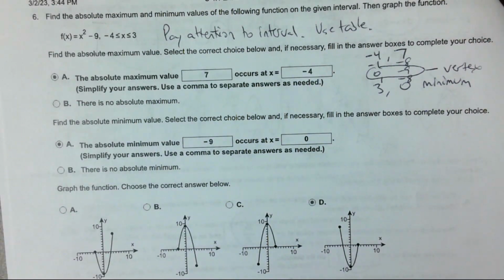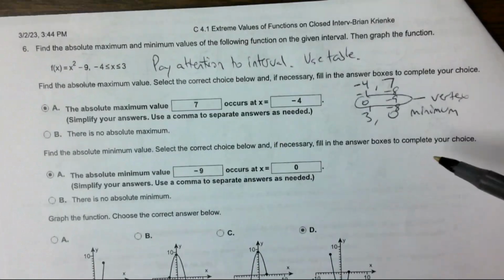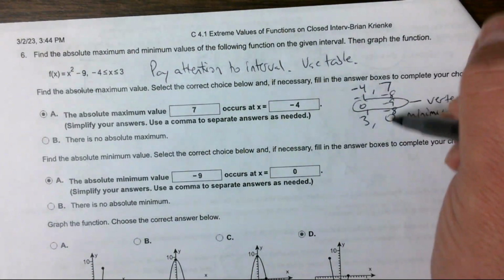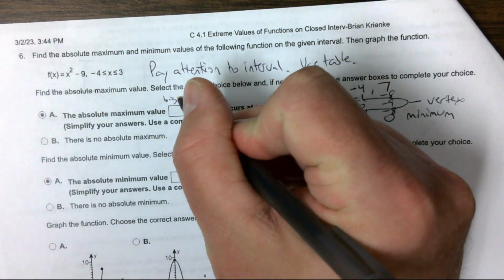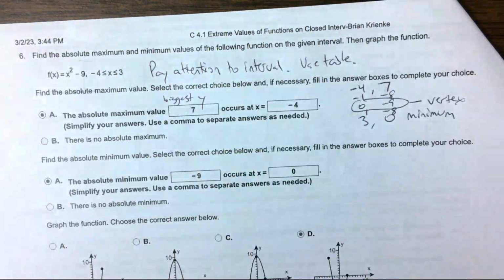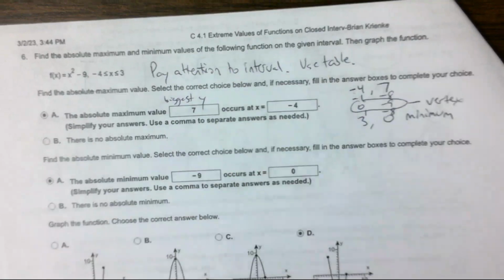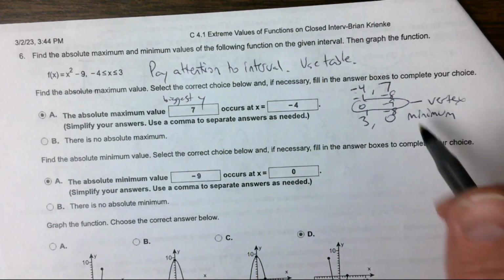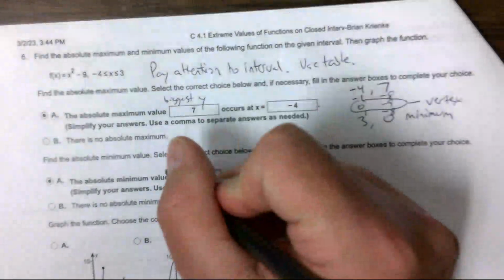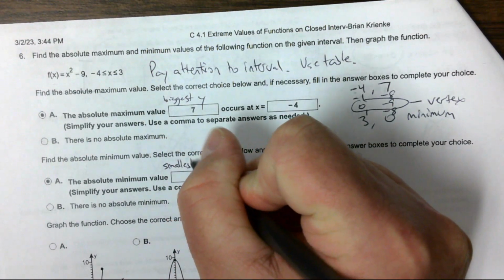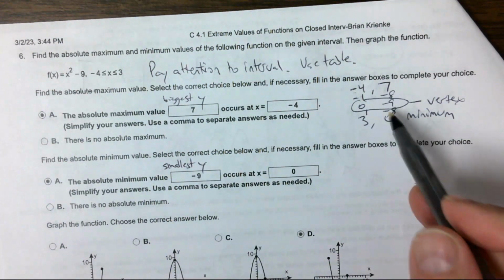In this case, it'd be the minimum. Okay, so on that interval, our biggest y number is 7, and that happens at x equal -4. And then the smallest y happens at 0.